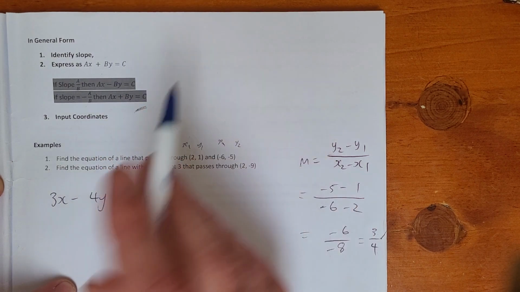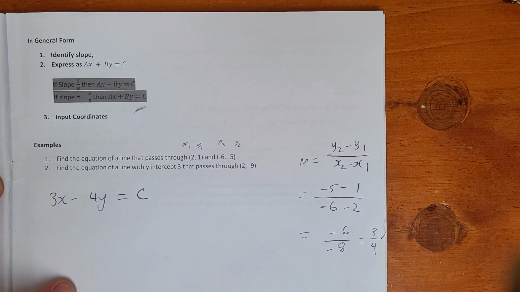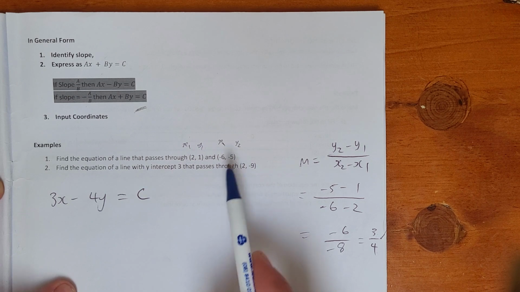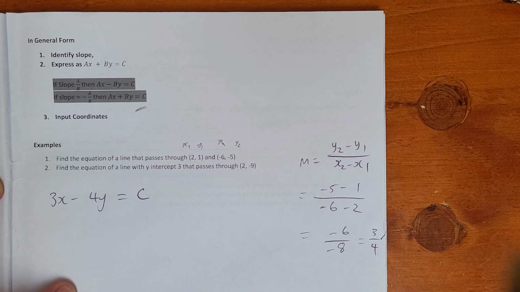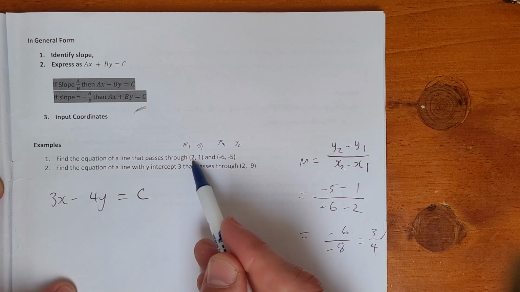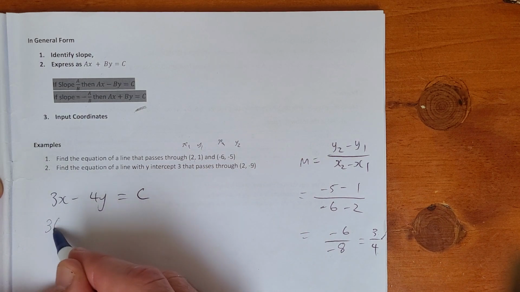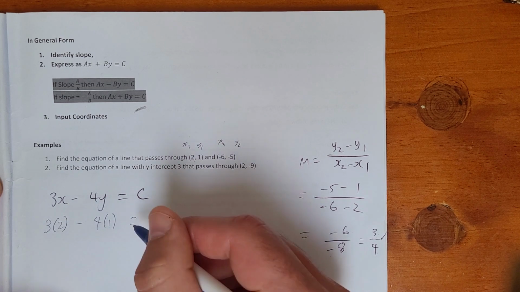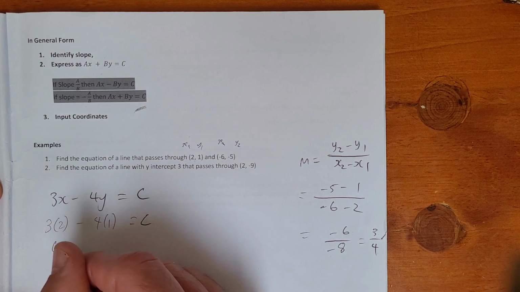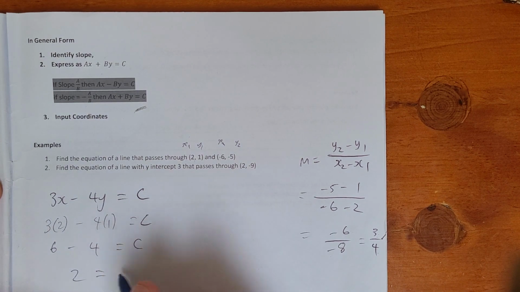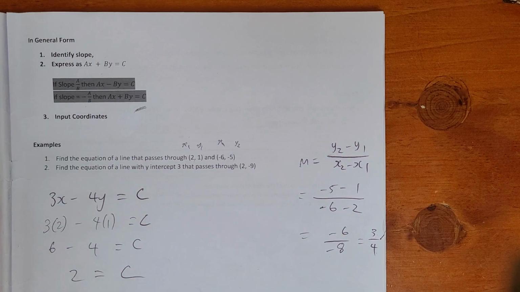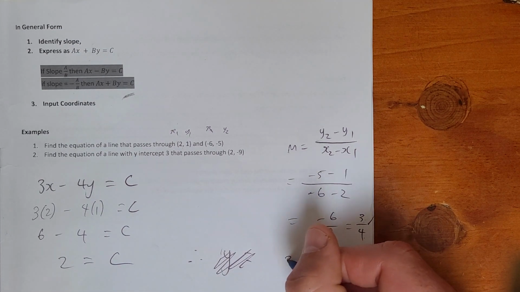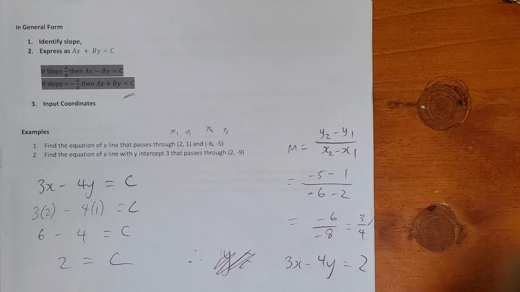All right, so step 1, step 2 done, and now step 3. We're going to input the coordinates to determine the value of c. So we can put either of these coordinates in, it doesn't matter. Both of them are going to obtain the same value of c. So let's go with this one because there's less negatives involved, right? So I've got 3 times the x value, which is 2, take away 4 times the y value, which is 1, is going to give me c. And we'll calculate that. 6 take 4 is c. And we've got 2. c is 2. So therefore, the equation of this line in general form is 3x take 4y equals 2.